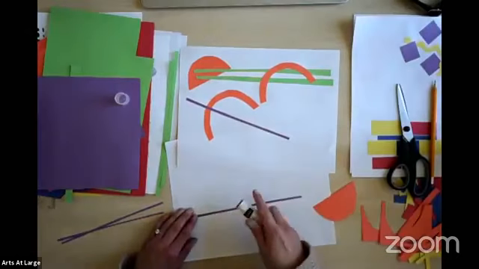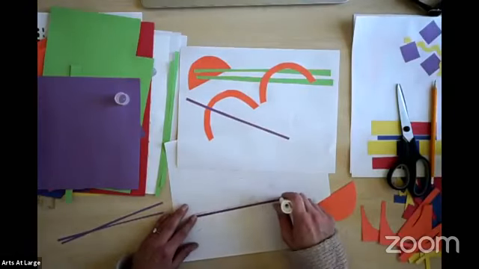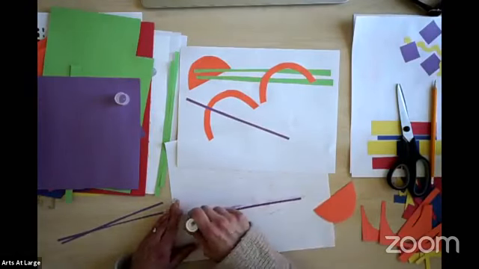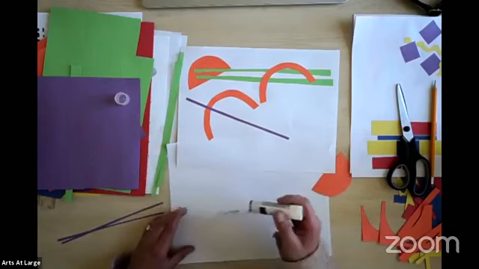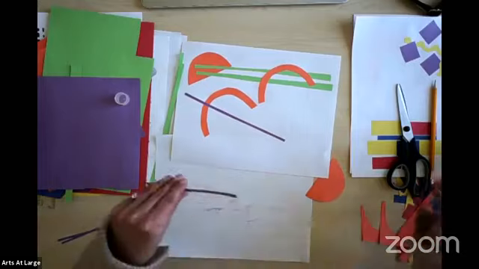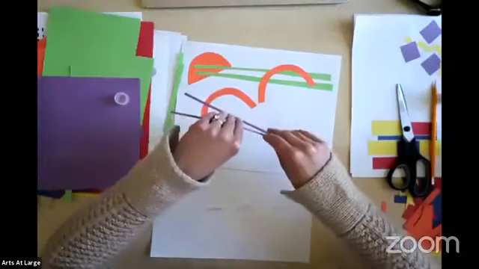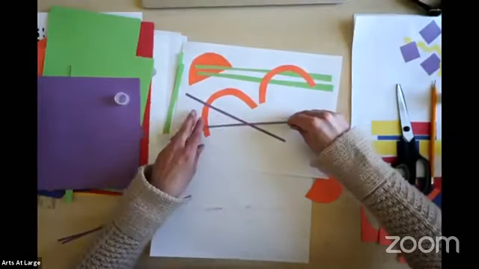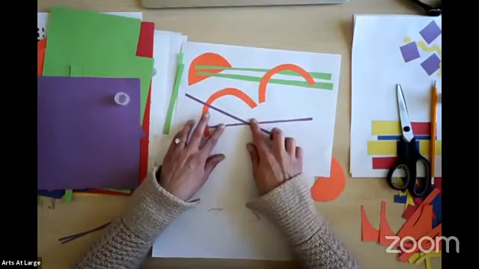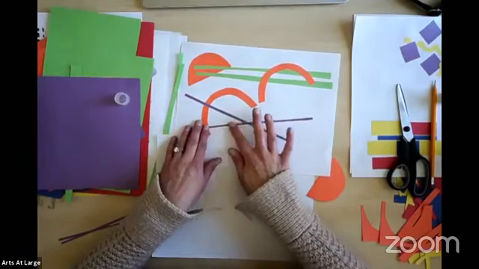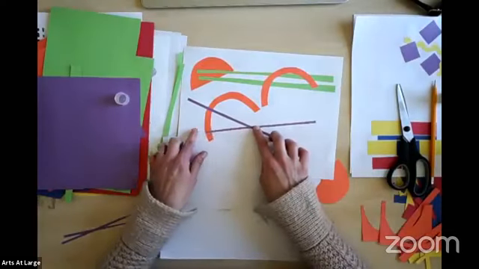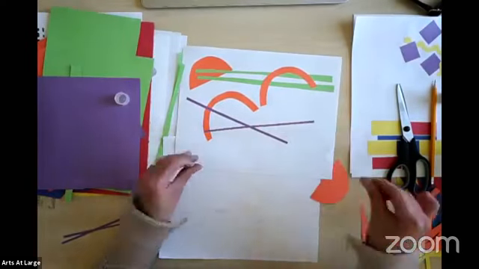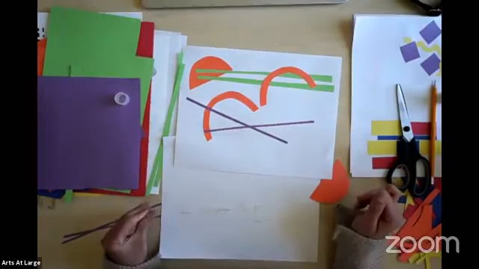And then we'll find a place for this half circle here and the other lines. I'm going to have it overlap with this arc. I like the contrast. All right.